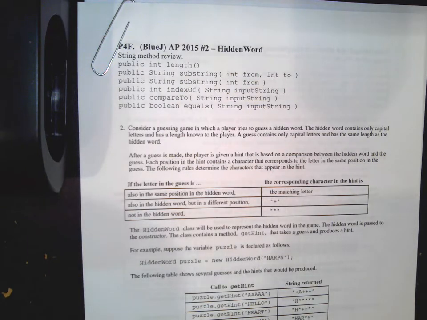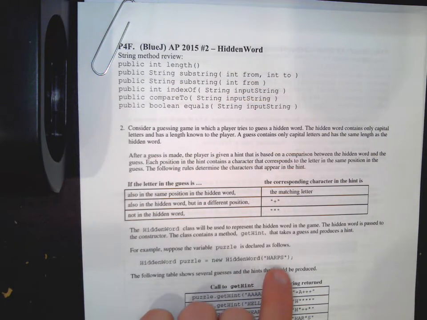The hidden word class will be used to represent the hidden word in the game. The hidden word is passed to the constructor. The class contains a method getHint that takes a guess and produces a hint. For example, suppose the variable puzzle is declared. So here, this is what we're going to do in our driver. We're going to create a hidden word object and call it puzzle. And we use the constructor new HiddenWord, and this is the word that they're going to try and guess, okay?